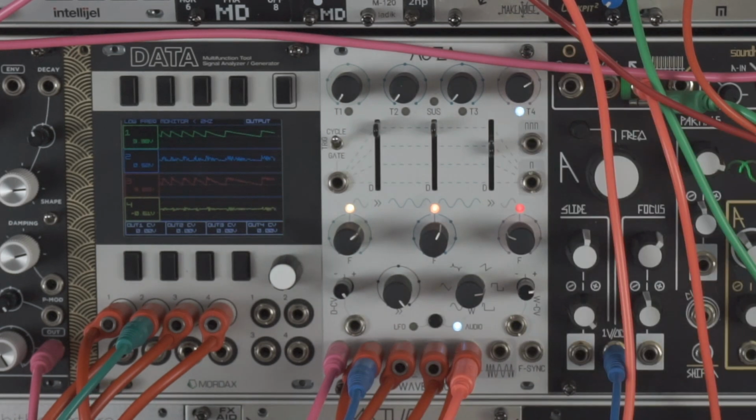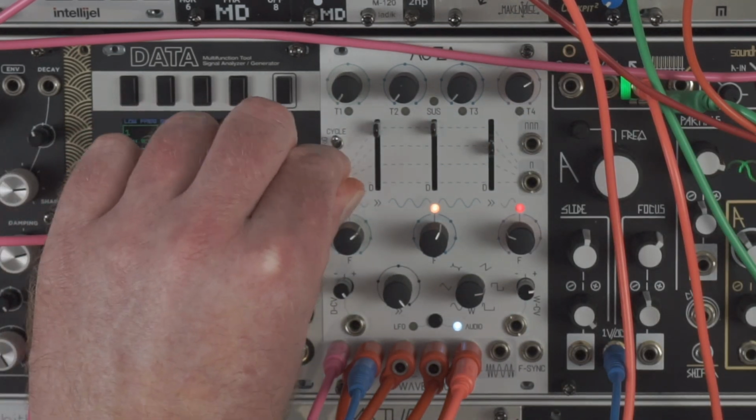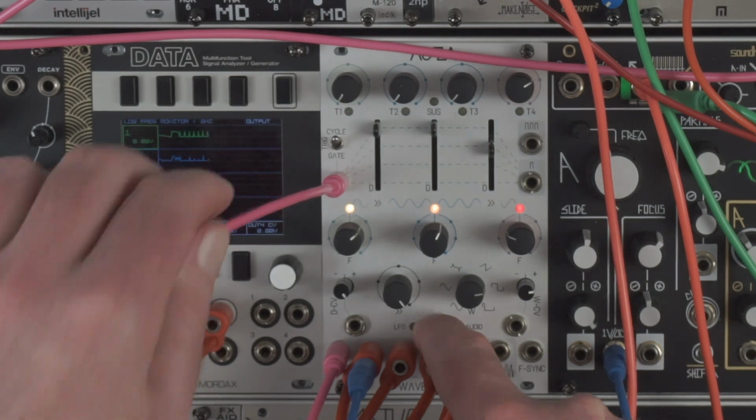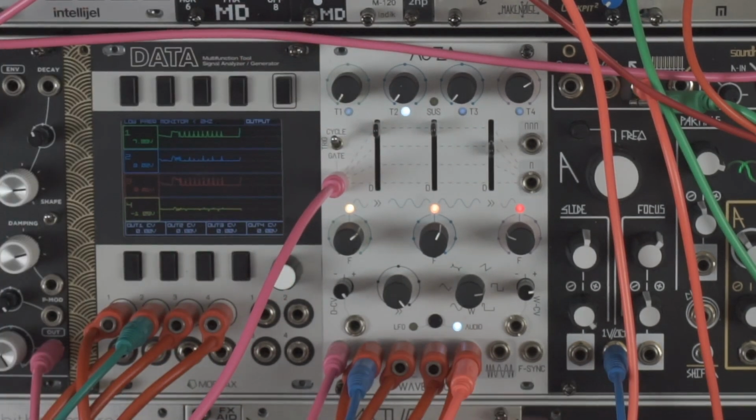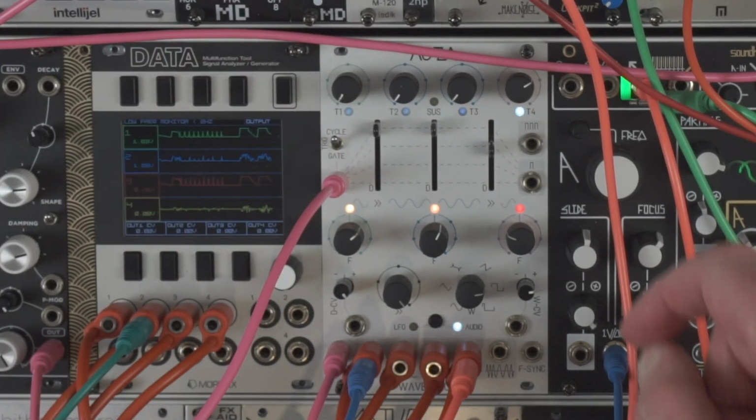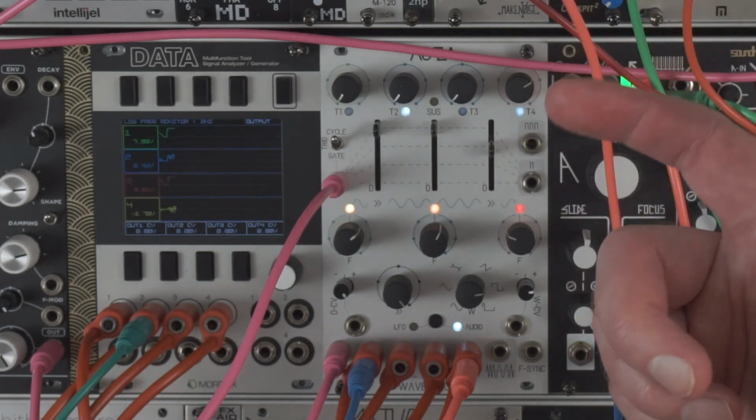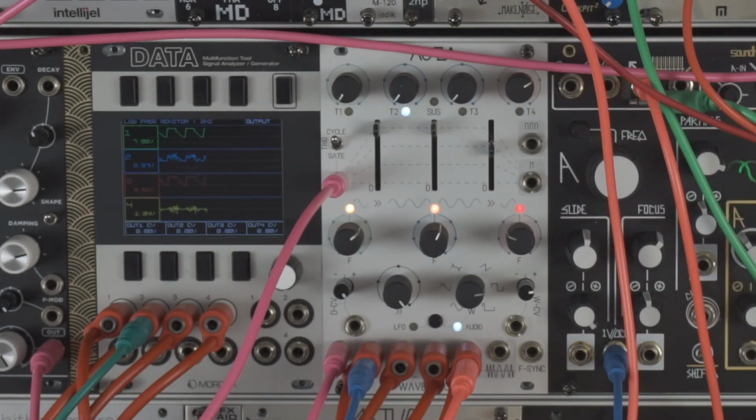Now, if we were to take a clock, give it a clock input there, and go back into that mode, that's going to be in time with our music. So you've got like a second kick drum now.